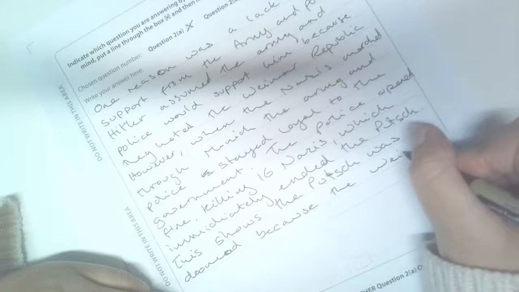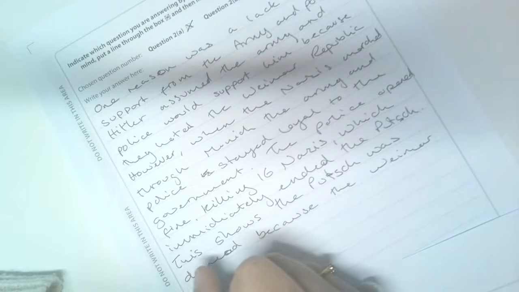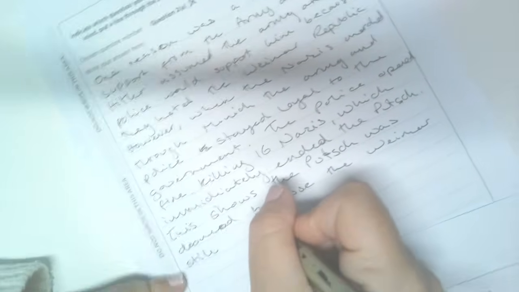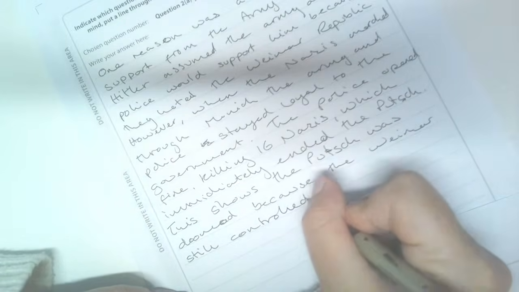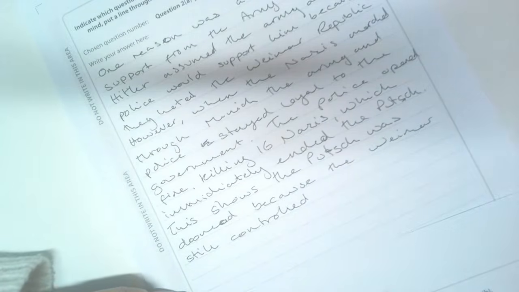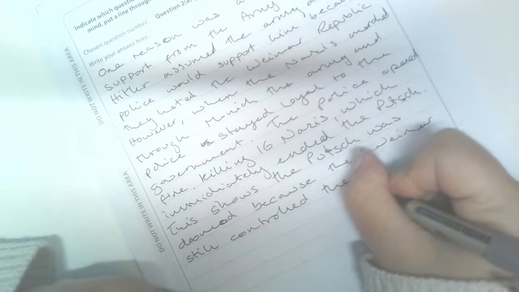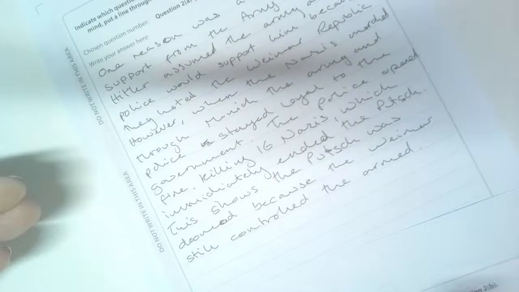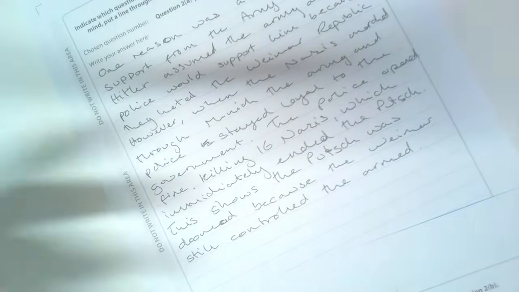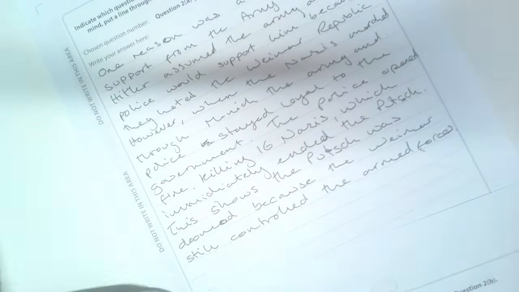the Weimar government still controlled, how do we do space, let's move it up, still controlled the armed forces. So there's my explanation. This shows the putsch was doomed because the Weimar government still controlled the armed forces. Okay, but I want a 9.